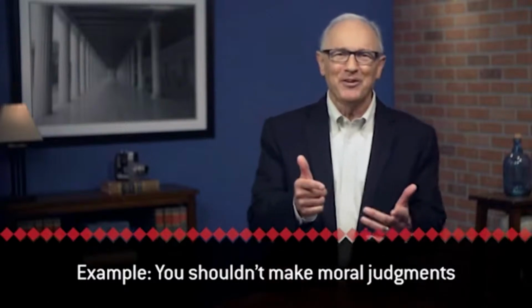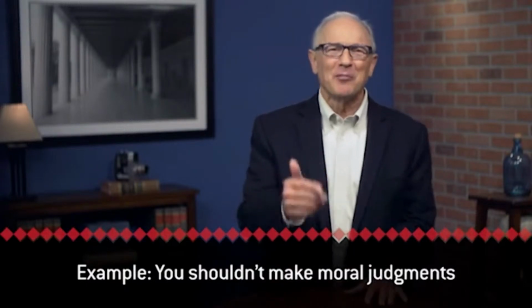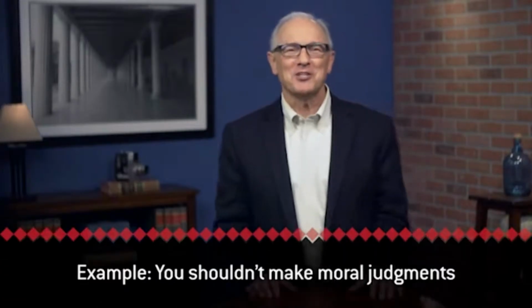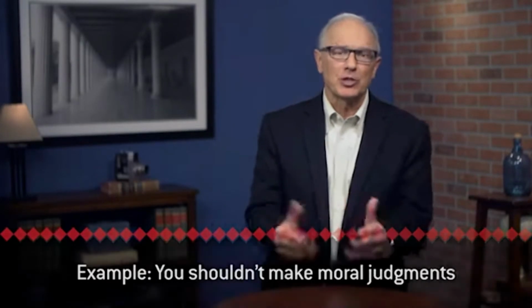But the claim itself turns out to be a moral judgment. And the word "shouldn't" in that sentence is kind of a clue. There's a moral judgment that's going on here. Now, when you ask whether the claim applies to itself, it may apply to itself and not be self-refuting. It just depends on the circumstance.